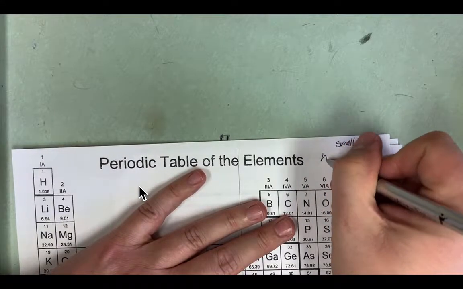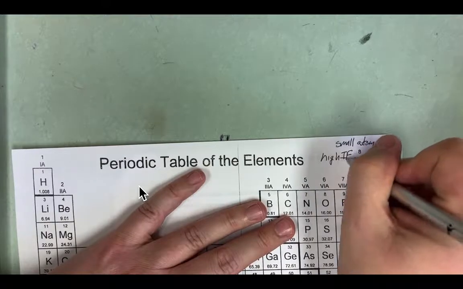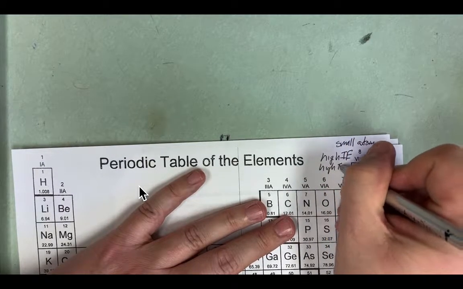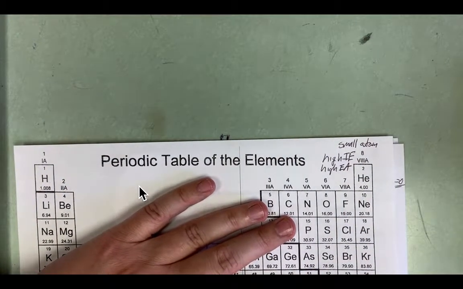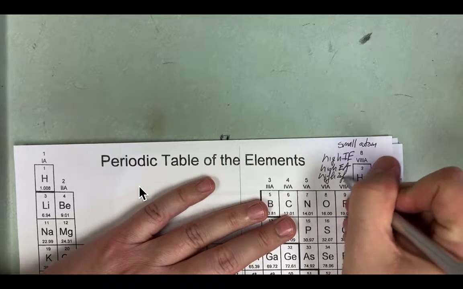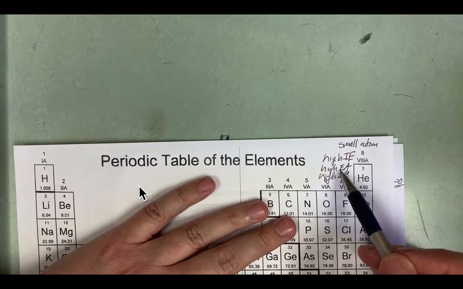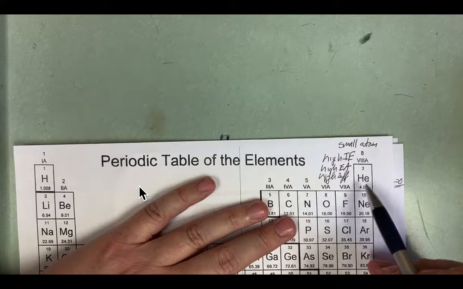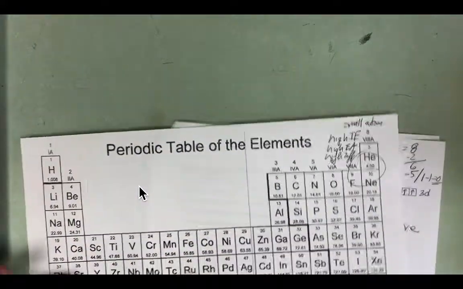Up in this corner, they have a high ionization energy. They have a high electron affinity and high effective nuclear charge. So a small atom, high ionization energy, high electron affinity, and high Z effective. Everything is high up in this sort of corner of the periodic table.